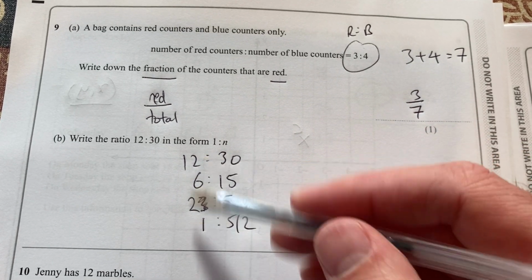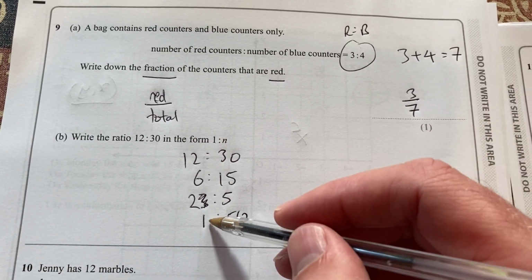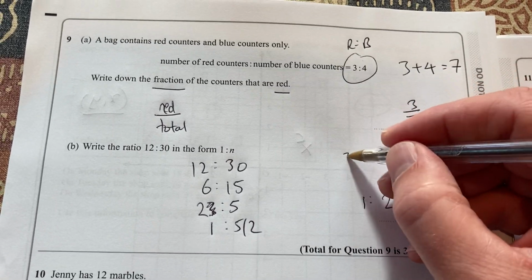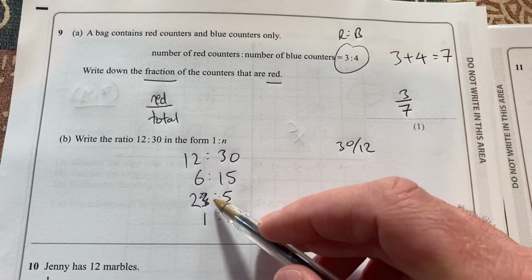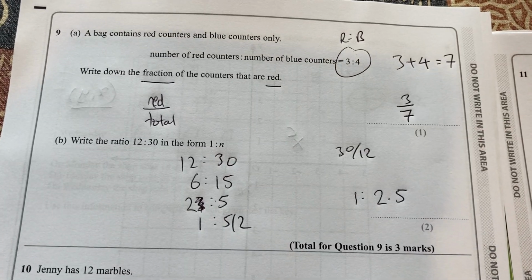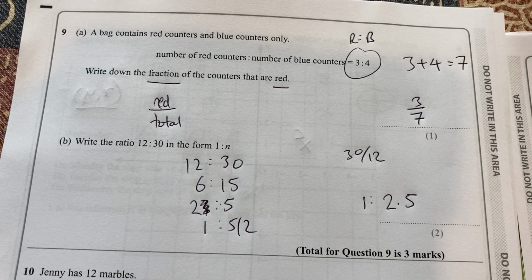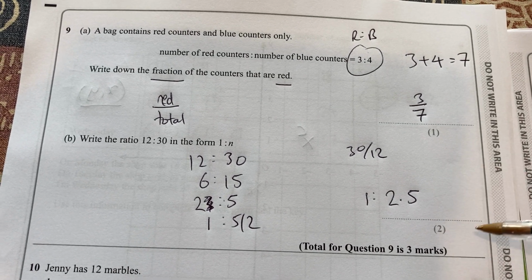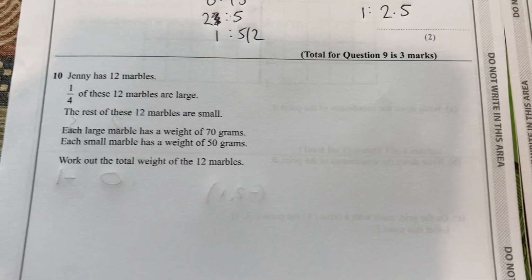Okay, so I've got to get that 12 down to 1. And I could have done it in one step. You could have done 30 over 12, but I preferred to do it in steps that I could handle in this video. Okay, that's another 3-mark question there. Last question for this video.